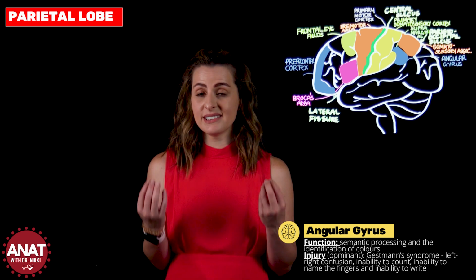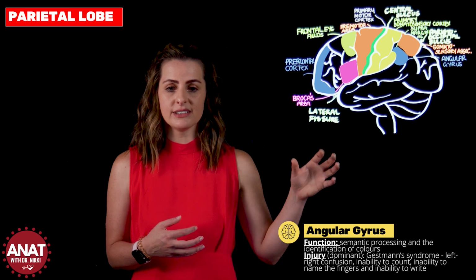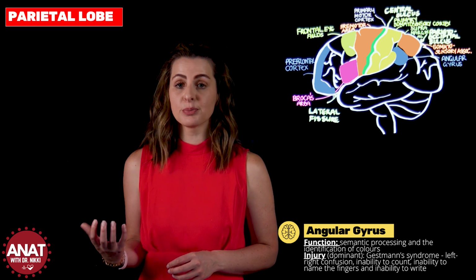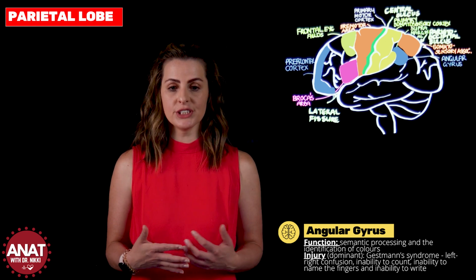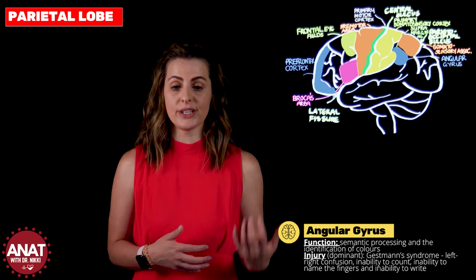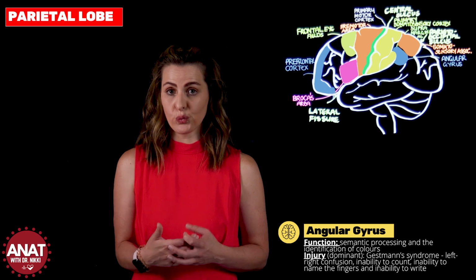So lesions specifically in the angular gyrus on the dominant parietal lobe are going to cause Gerstmann's syndrome, where patients present with left to right confusion, inability to name their fingers, inability to count, as well as inability to write.